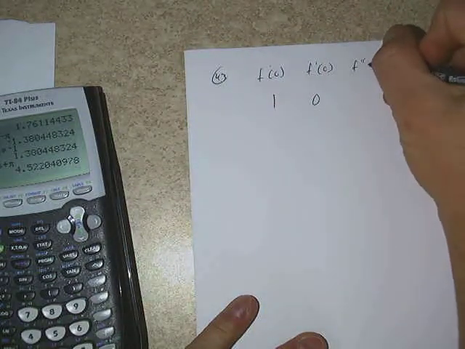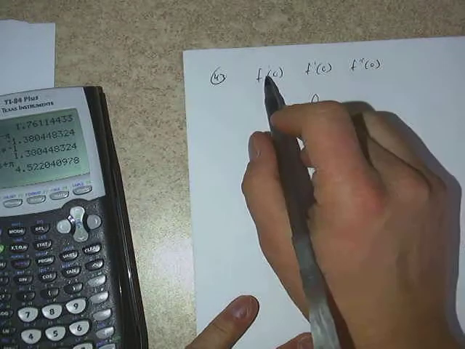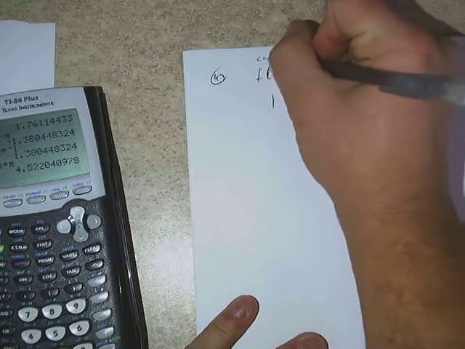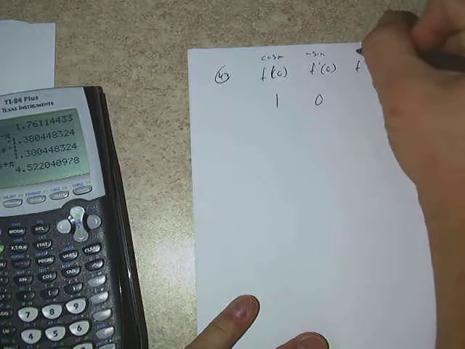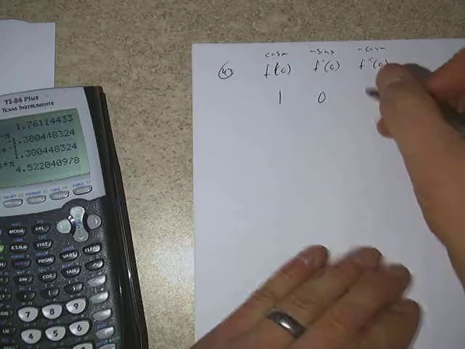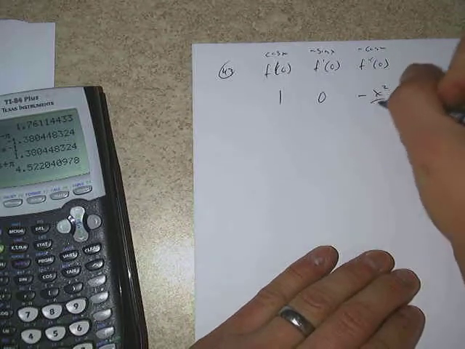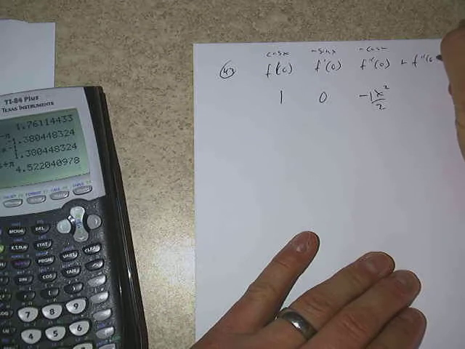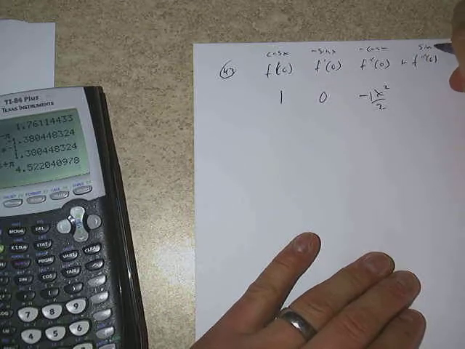43 says, what is the approximate value of cosine of a half obtained by using a fourth degree polynomial for cosine about x equals 0? Alright, so if we're going to do our Taylor polynomial, remember we're going to start out with f of 0. Cosine of 0 is 1. F prime at 0 is 0. F double prime at 0.